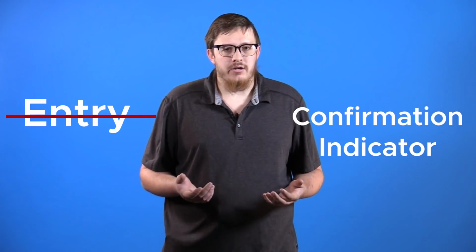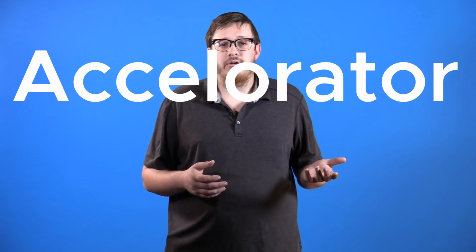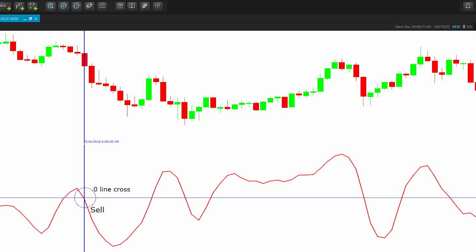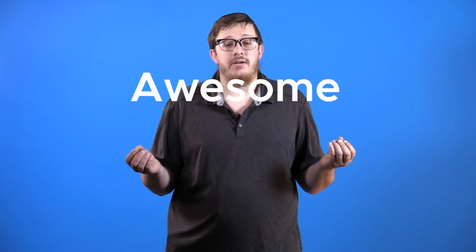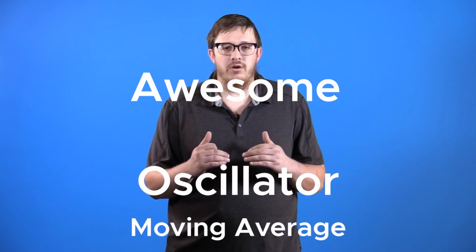than an entry indicator. You can use the Accelerator Oscillator for entries, and they would be based off of that zero line. What we would be looking for our sell position is that crossover from the zero line. The reason being is we have our Awesome Oscillator and our Awesome Oscillator moving average crossing over, creating a simple moving average crossover, just like we witnessed in the Awesome Oscillator. This one's just a little different because it's the calculation based off of the Awesome Oscillator rather than just simple moving averages as a whole.